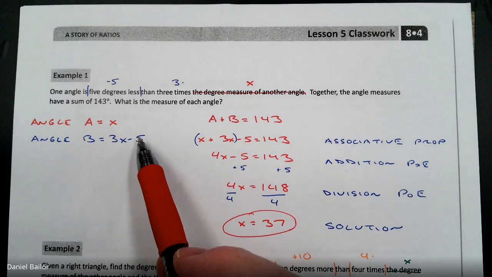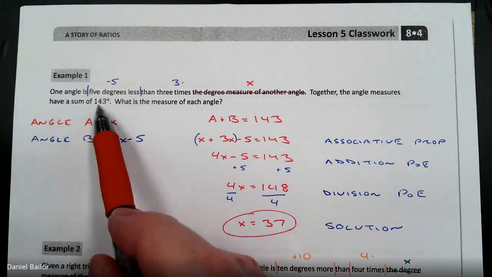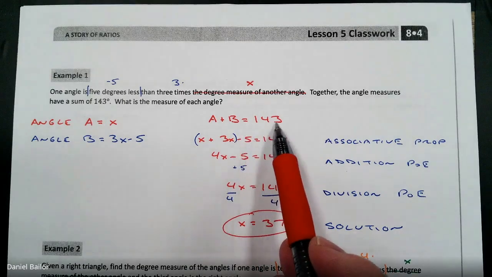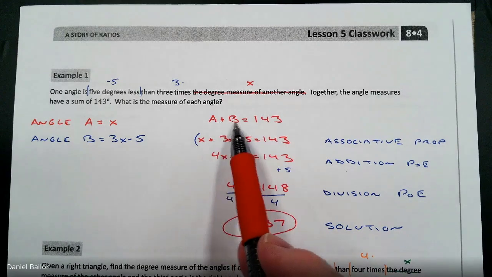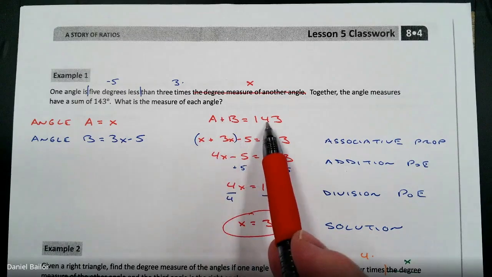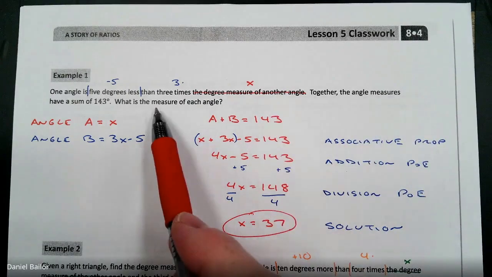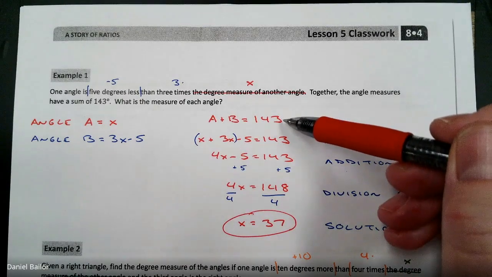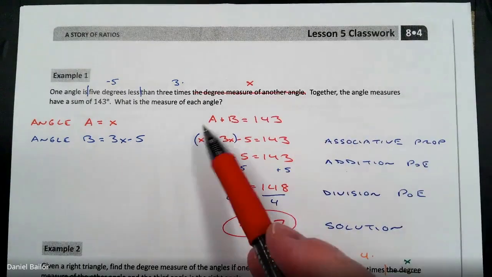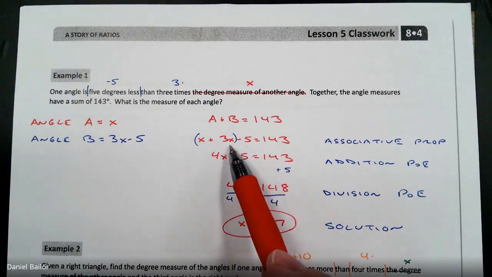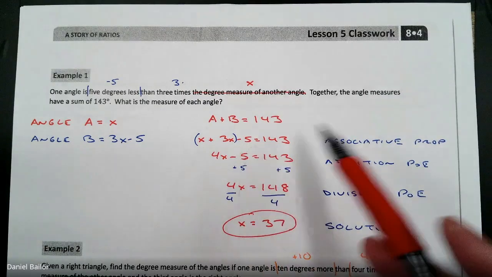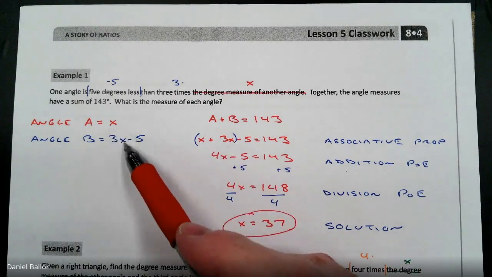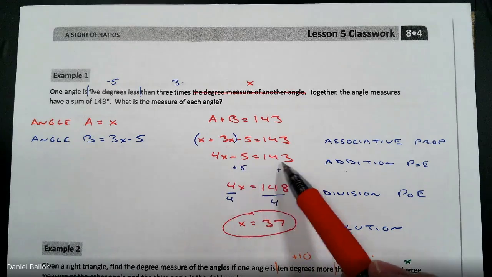The last piece of information says the angle measures have a sum of 143, which means A plus B is going to equal 143. And then it says, what is the measure of each angle? Well, I know A plus B is 143. So I take A, which is x, and B, which is 3x minus 5, and put them together. I'm going to use the associative property to combine the x's. x and 3x make 4x. I get 4x minus 5 equals 143.